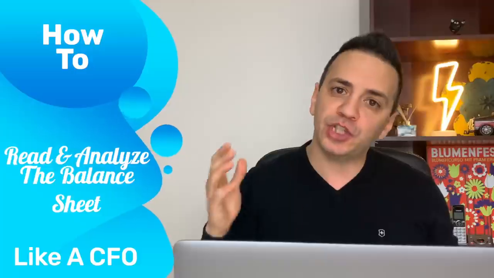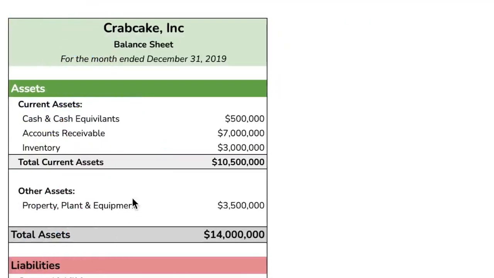Hey guys, in today's video, I'm going to show you how to read and analyze the balance sheet like a CFO does. So what we'll do is we'll jump into my computer here and I'm going to show you an example balance sheet for a company called Crab Cake Inc. And we'll go over the structure of the balance sheet as well as a couple of accounting definitions, and then we'll go over the approach itself.